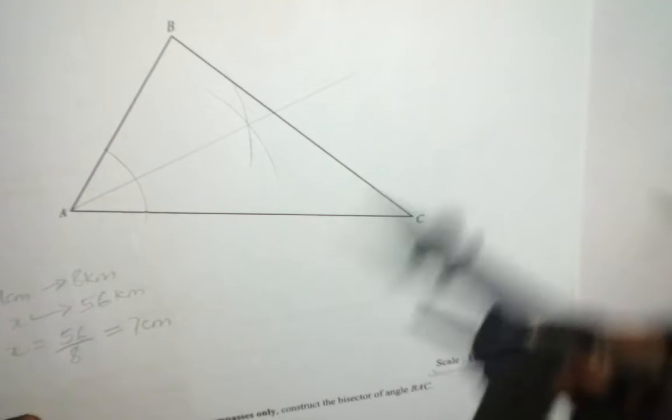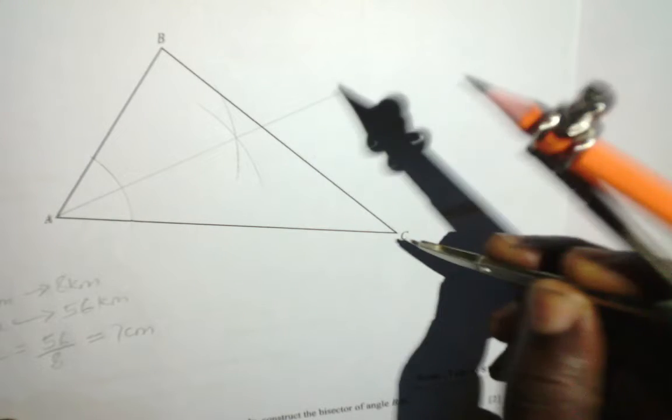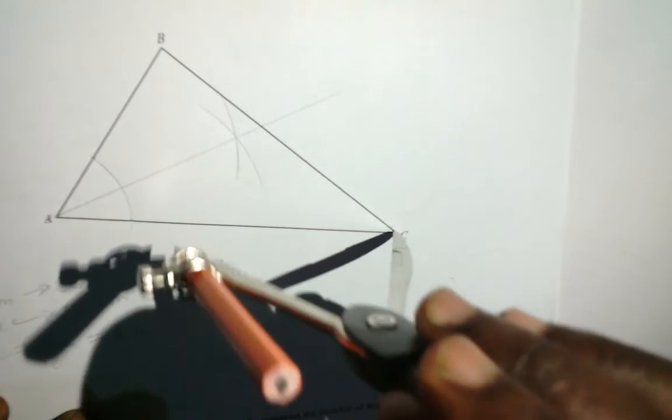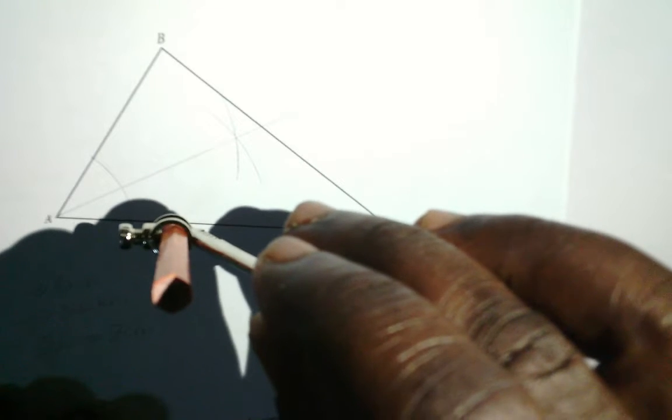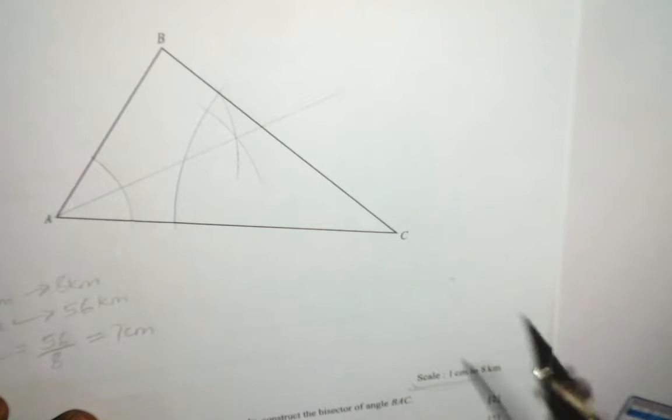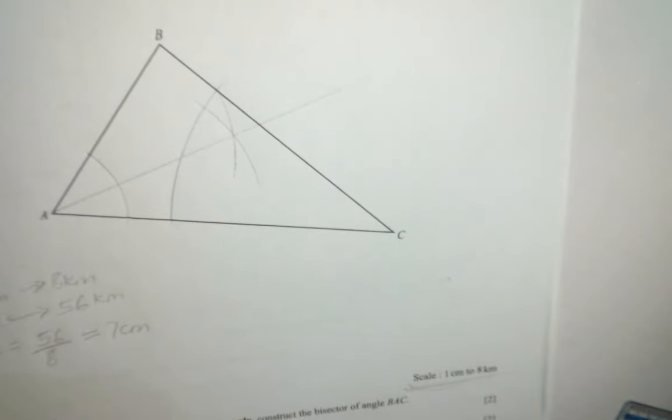Then place the steep point on point C, since we are trying to draw a locus of points that is 7 centimeters away from point C. Make sure you don't adjust the measurement with your hand. You make the locus of points by making an arc that is 7 centimeters away from point C. So those are the locus of points there with this arc drawn.